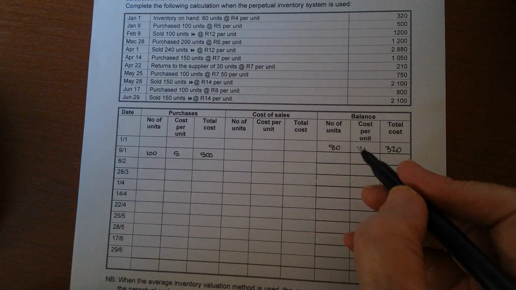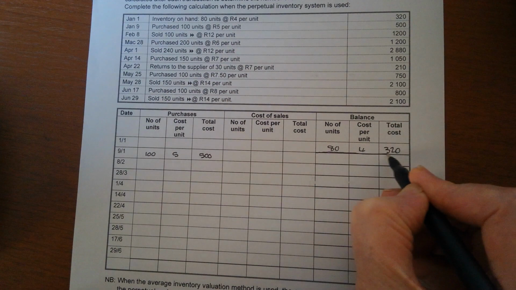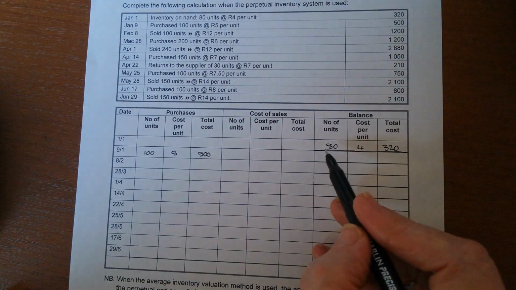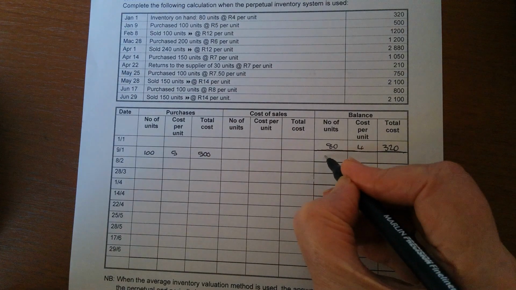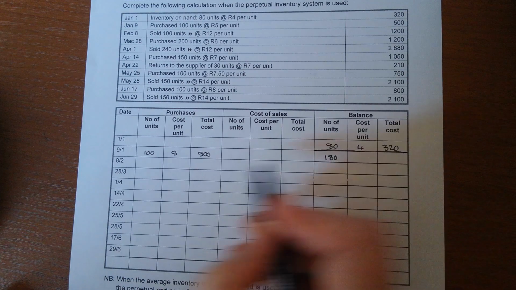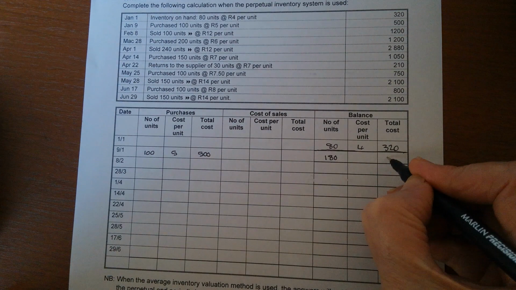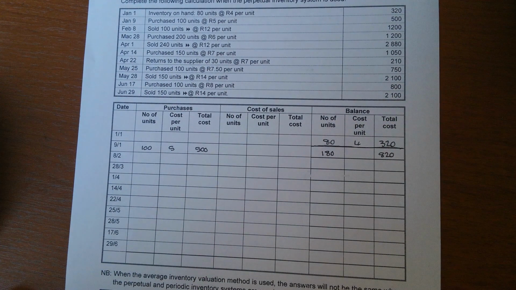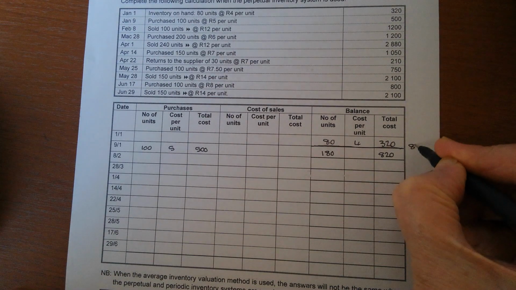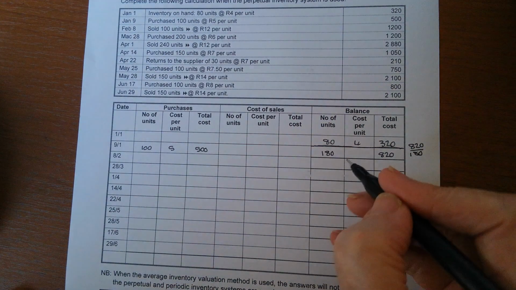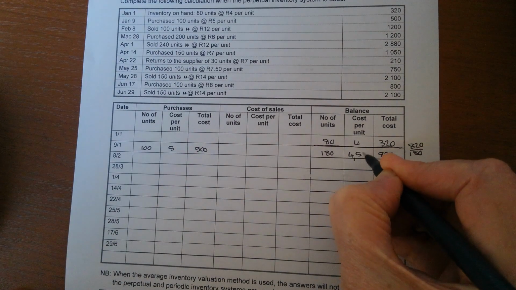Now, every time we sell something or purchase goods, we have to determine how many units we have available. So we had 80 plus the 100, which means we have 180 units. Then we take the 320 plus the 500, giving me 820. Every time you purchase goods or return goods to the supplier, you work out the average price. So I take the 820 divided by the 180 units, and that gives me 4 rand 56.